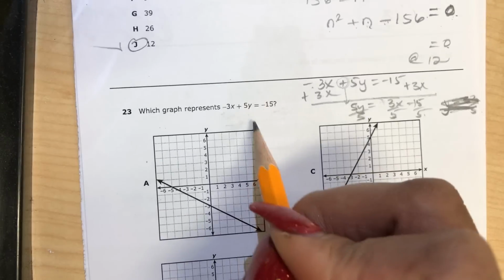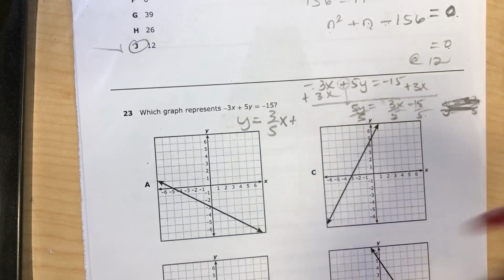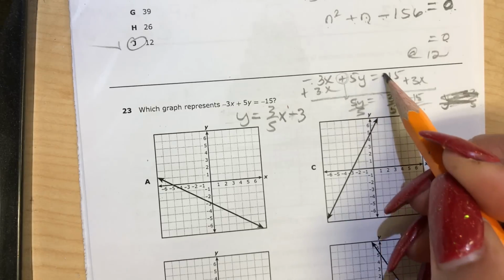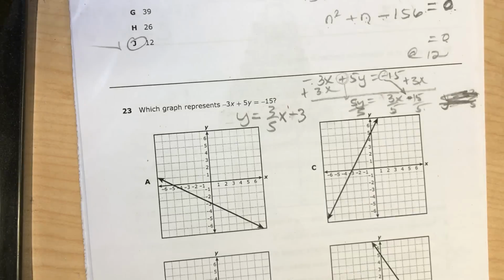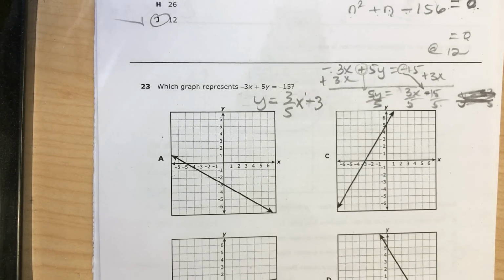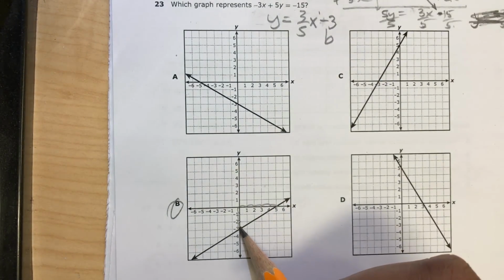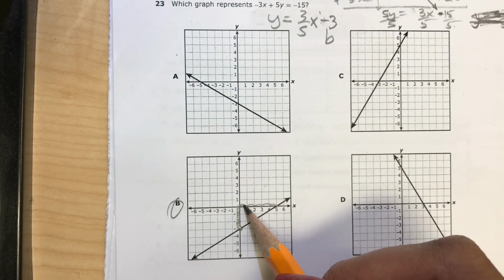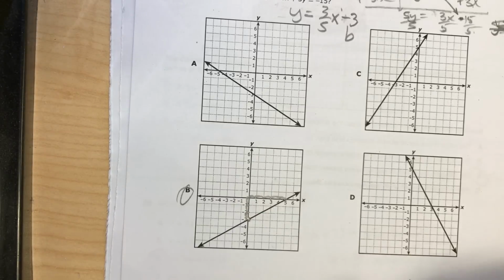So let me come over here and write it. y equals 3 over 5x plus, no, that's minus 3. Let's talk about why it's minus. The negative on the 15 makes that minus. Okay, so I need a graph that crosses the y-axis at negative 3, which is right here. And then the slope is 3 over 5, so up 1, 2, 3, to the right 5: 1, 2, 3, 4, 5. And the answer is B.